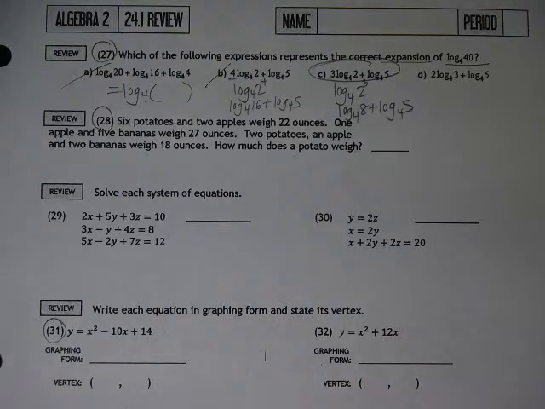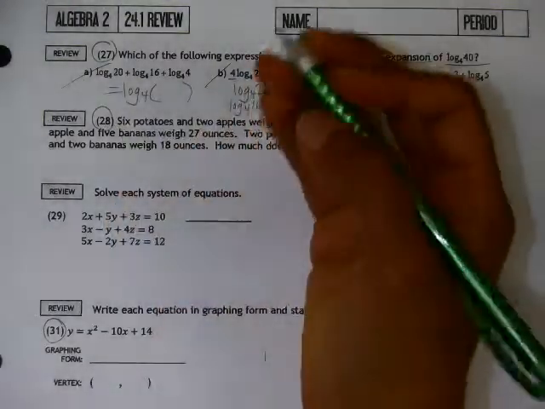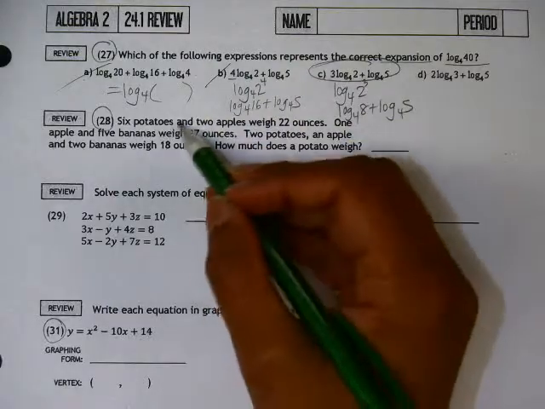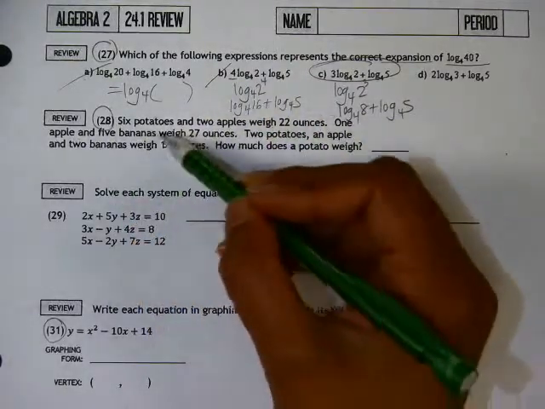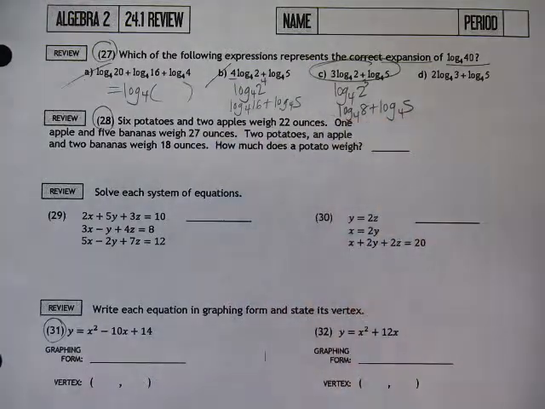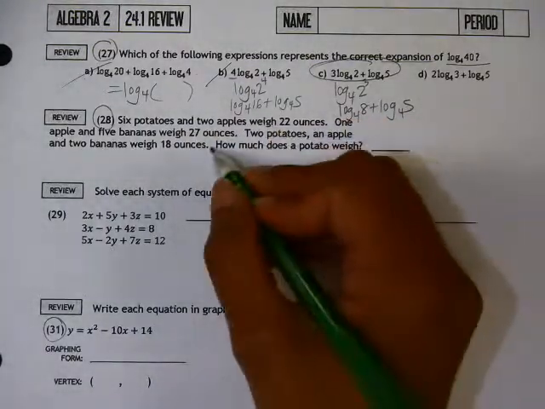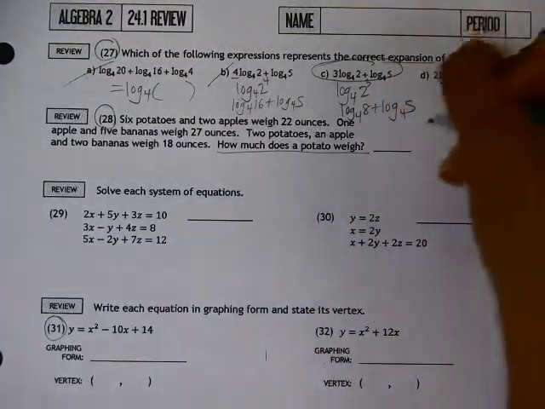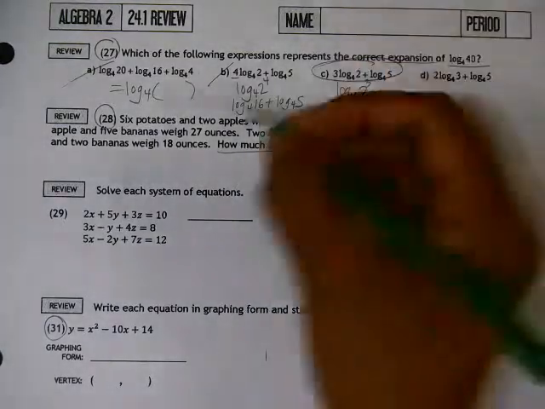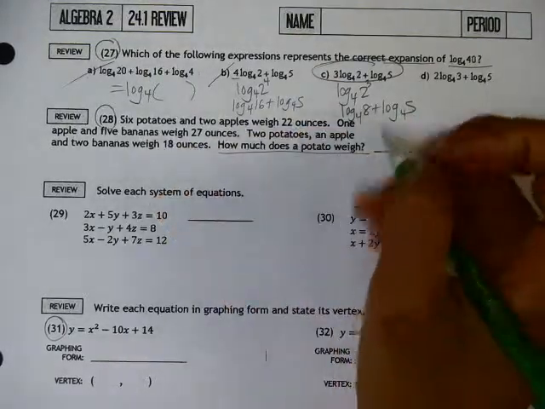This is worksheet 24.1. We're going to look at 28, and we have 6 potatoes and 2 apples weigh 22 ounces, 1 apple and 5 bananas, and so on. And so if in the end we're trying to figure out how much does a potato weigh, we need a variable to represent potatoes. So I'm going to use P for potatoes, A for apples, B for bananas.